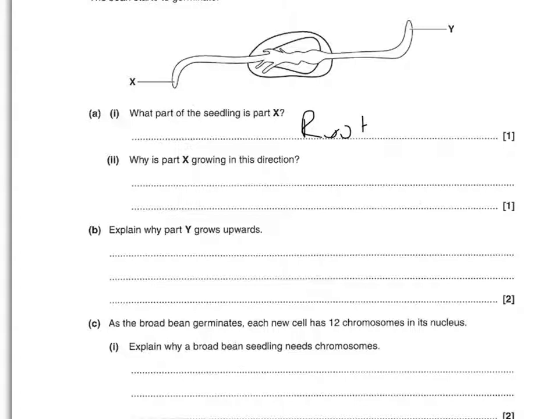And then explain why part Y grows upwards, and that's towards the light, or for photosynthesis, or to make food. You could say because it's a shoot, that would get you a mark as well.